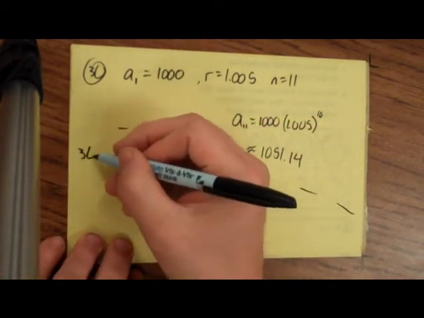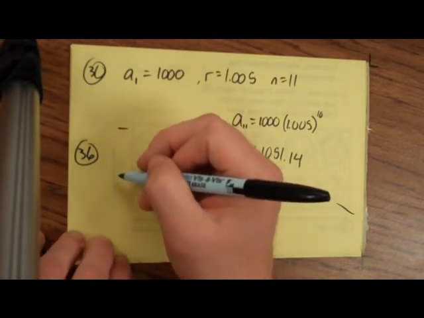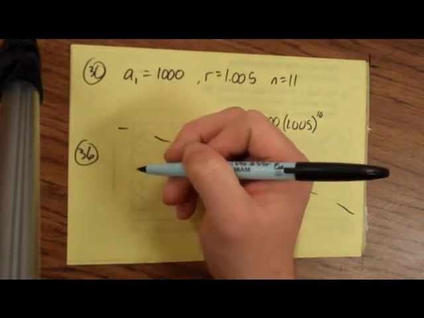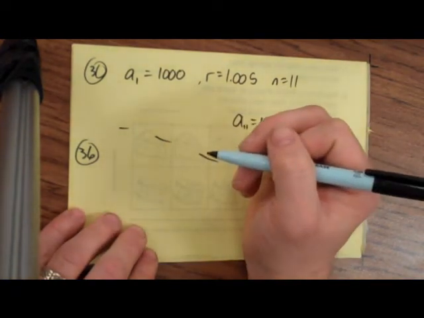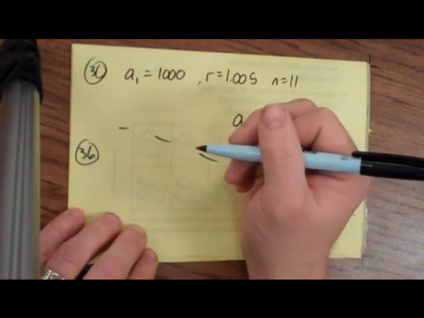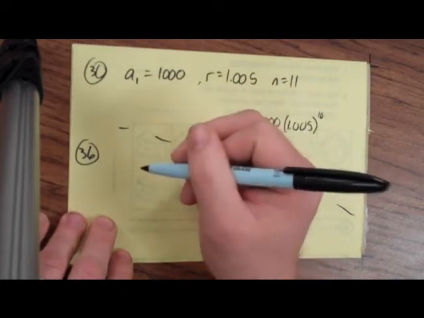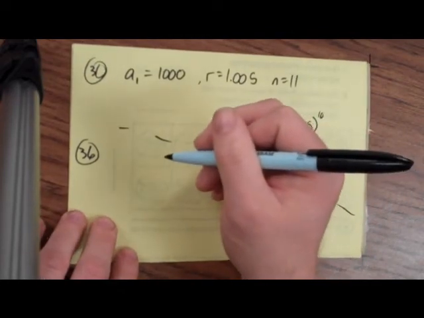Let's just conserve paper here and do number 36 on this side. So we want to, just checking my time there. I'm going to find the formula for the nth term of the geometric sequence and find the indicated nth term of the geometric sequence. Okay, so we want to find the formula, and then we want to find the term that they want us to find.